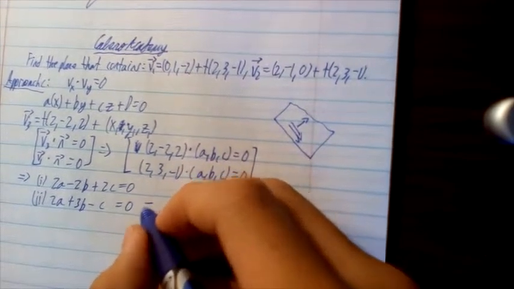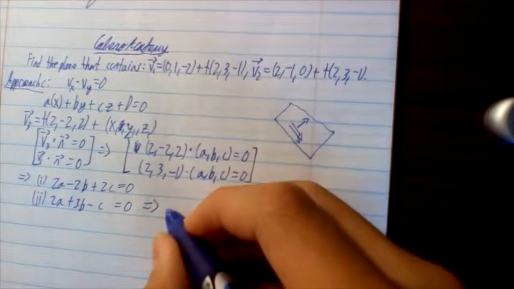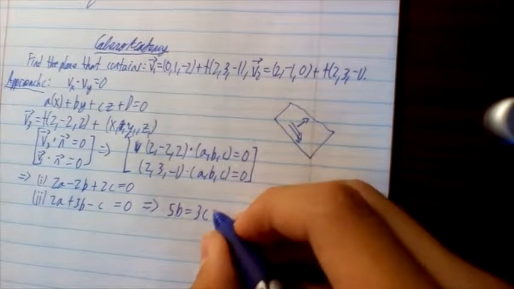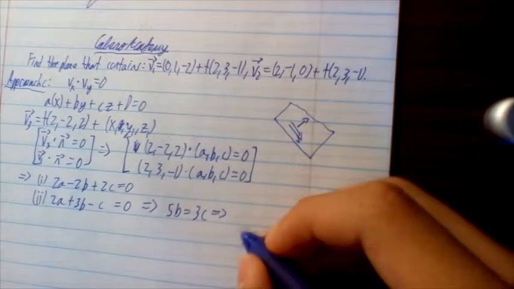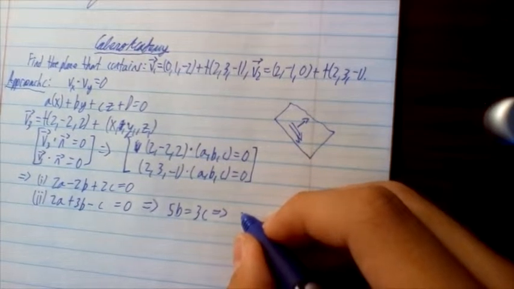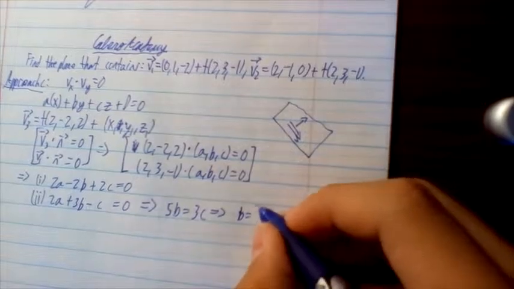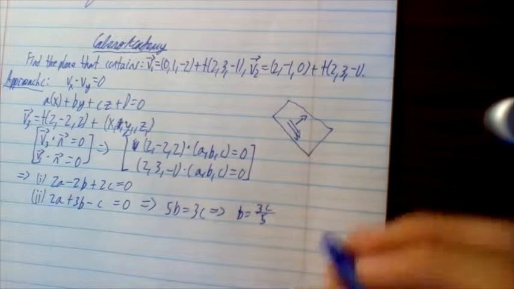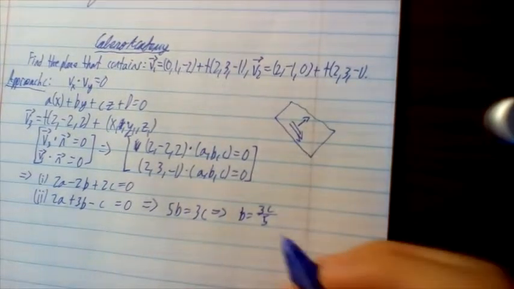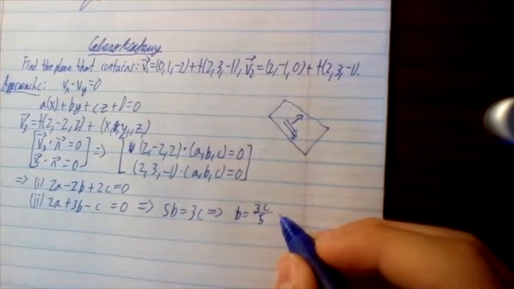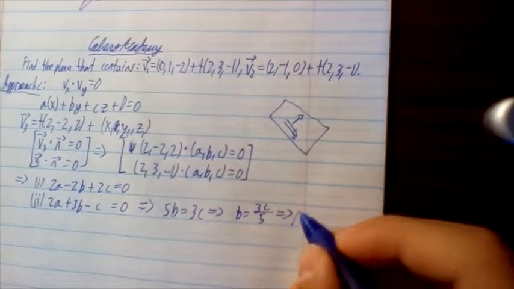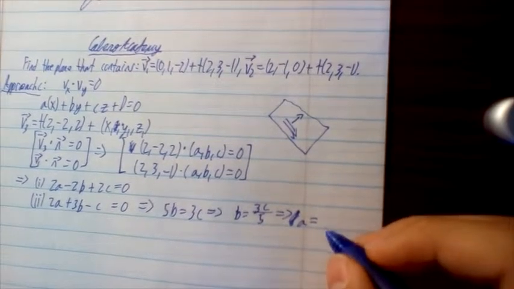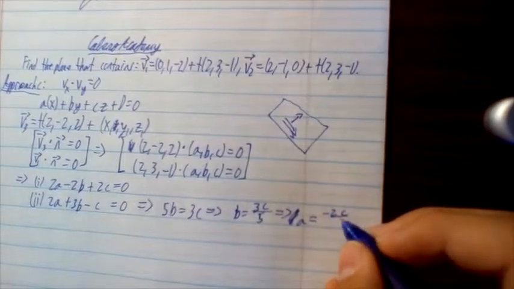Now, adding these equations will yield that 5b is equal to 3c, or that b is equal to 3c on 5. And also putting that back into the equation, after a little bit of algebra, we'll see that a is equal to minus 2c on 5.